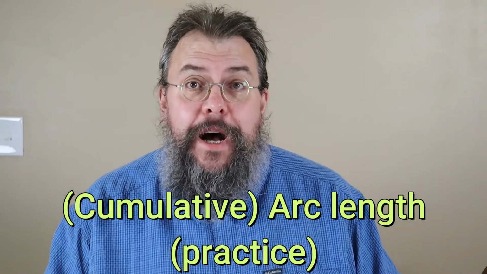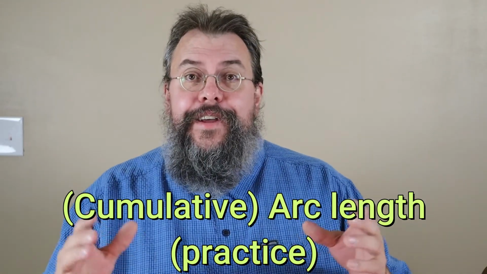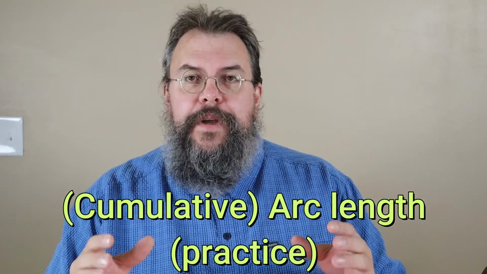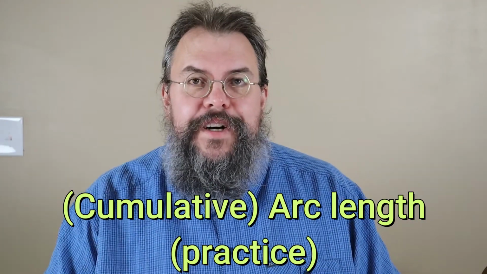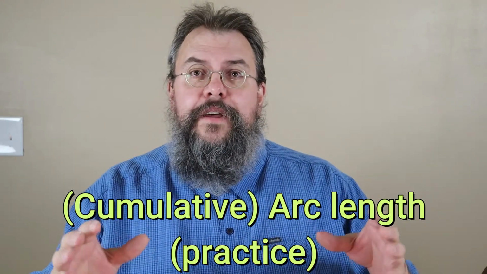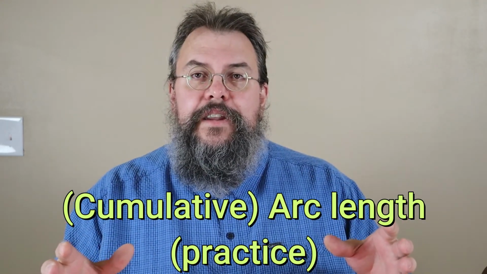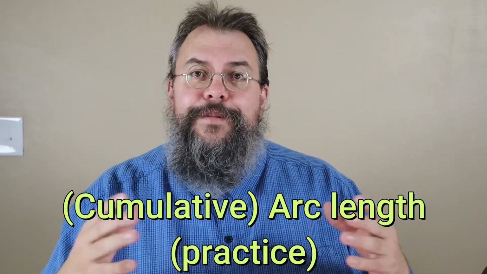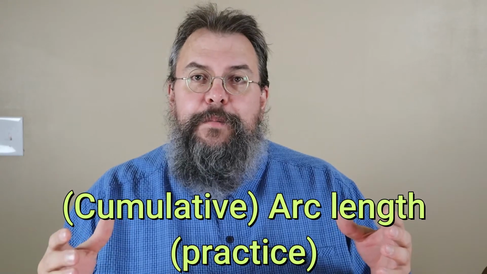Time for us to do some problems involving arc length, distance, square roots. Oh my. Of course, that means we've got to be careful with our algebra. To do that, we practice. The more we practice, the more comfortable we get and the more fun we have. That's why calculus is a lot more fun after you've done it for a couple of years.